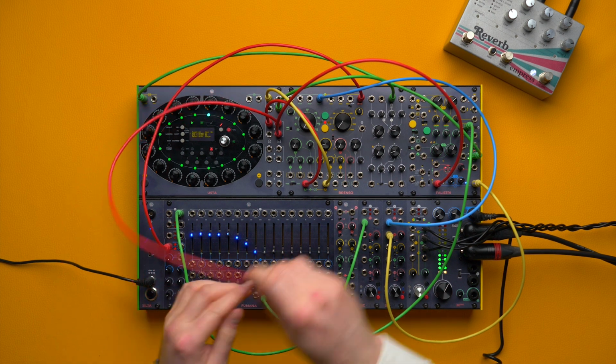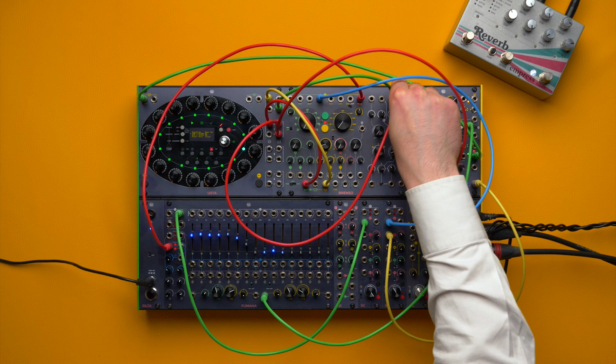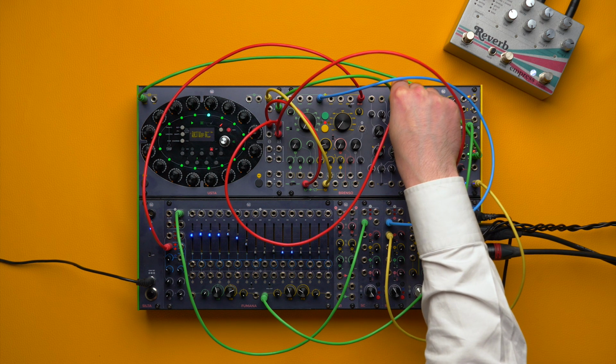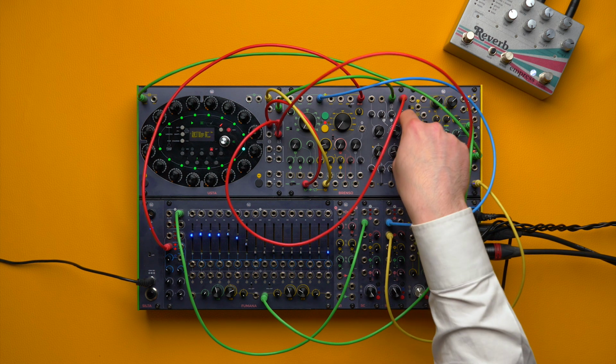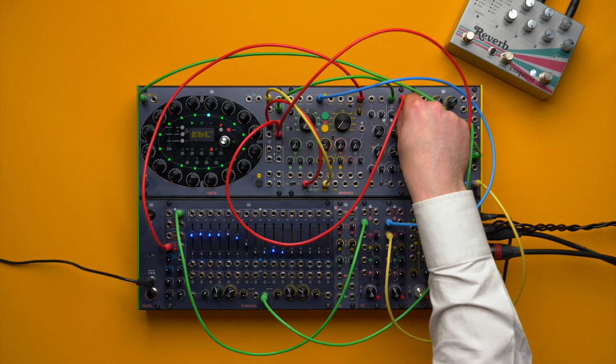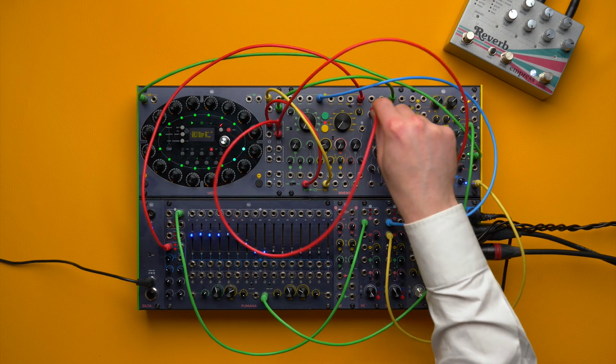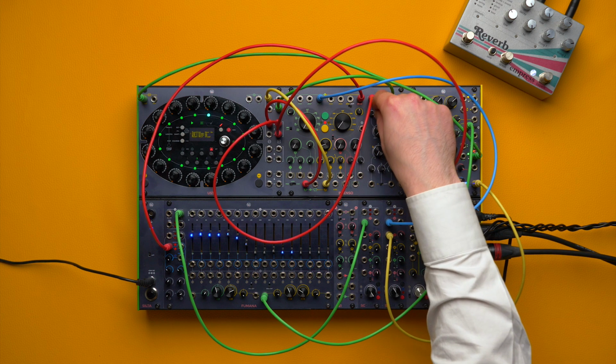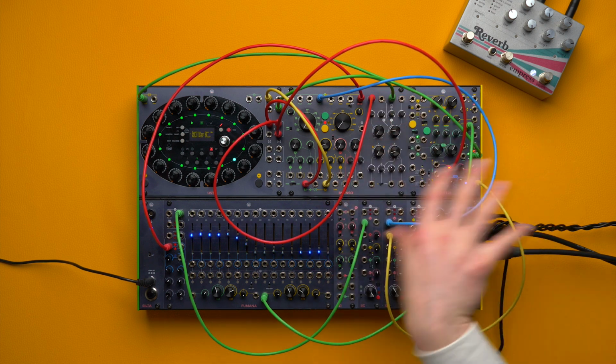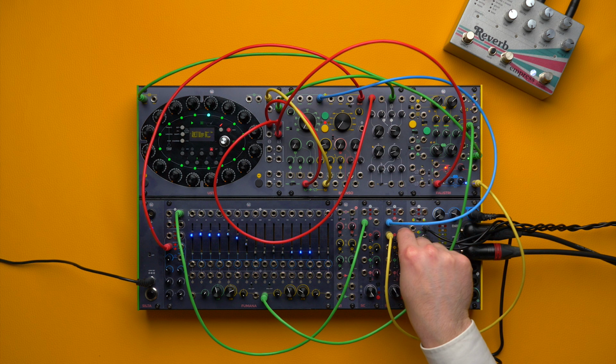Or I can send it to control the wave folder amount or the source and create this kind of polyrhythm.